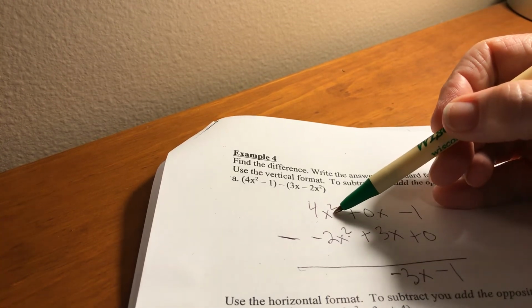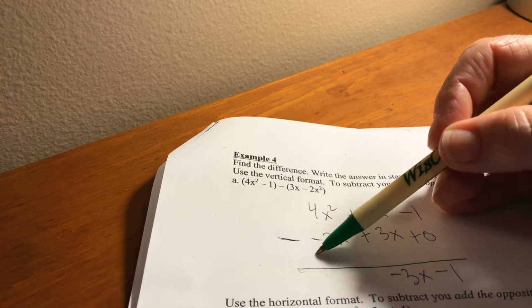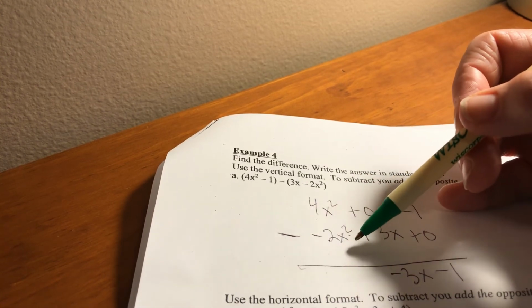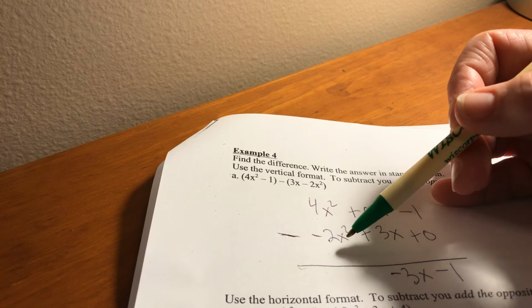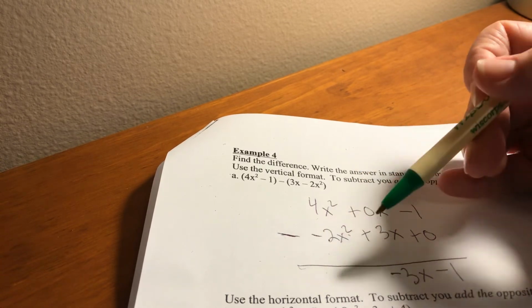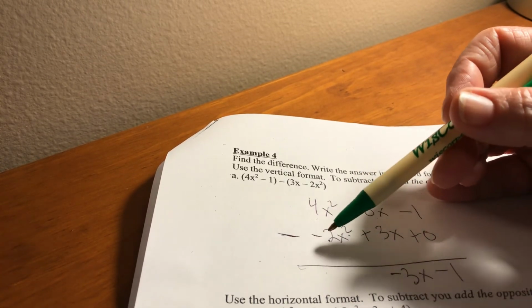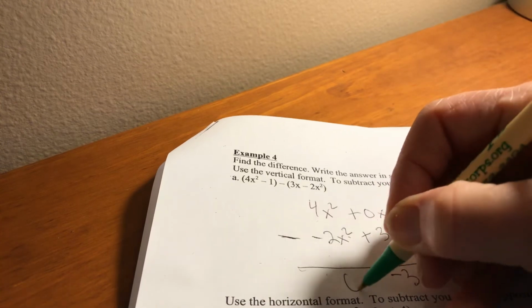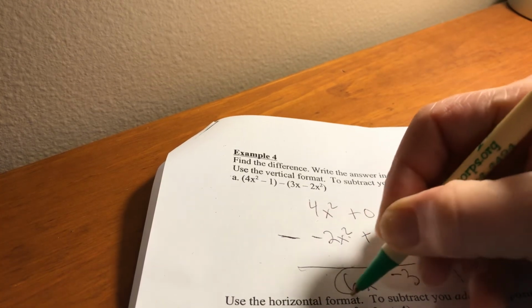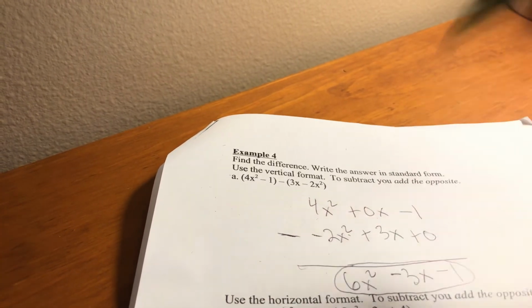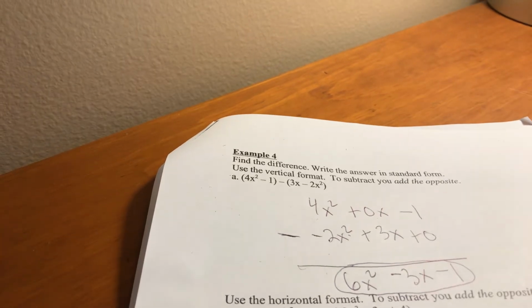If I have positive 4x squared and I subtract a negative, that is adding. Again, this is not difficult, but be careful or you'll make those mistakes of like, you'll write 2x squared instead of 6x squared. So 6x squared. And there you go. That would be your result.